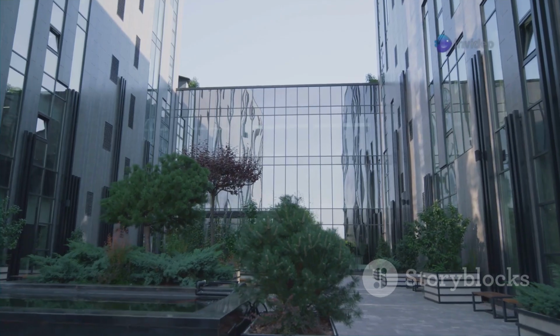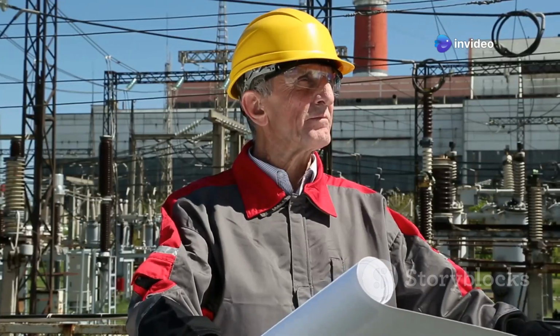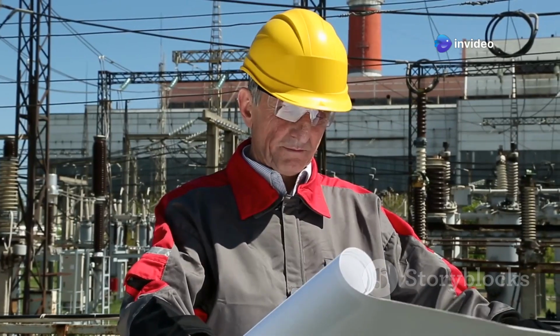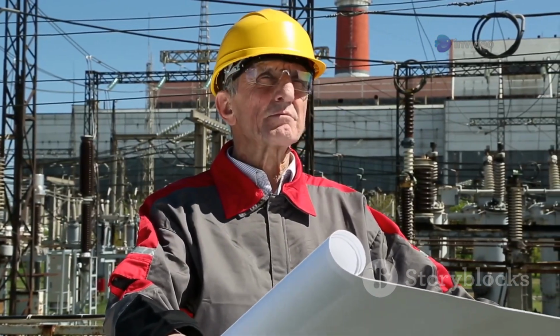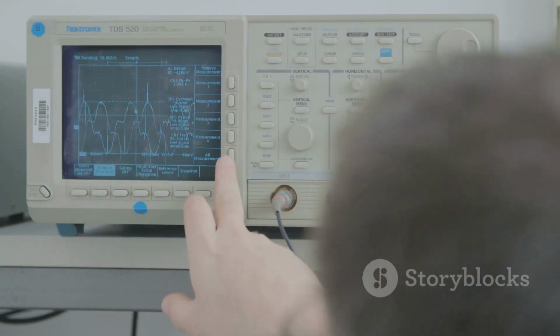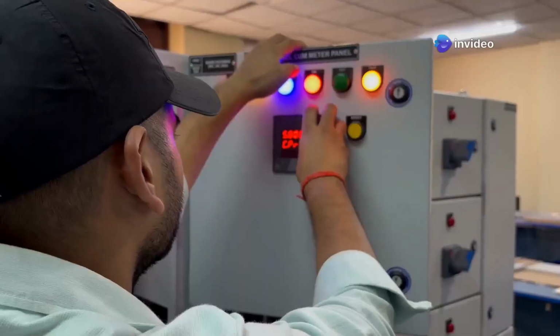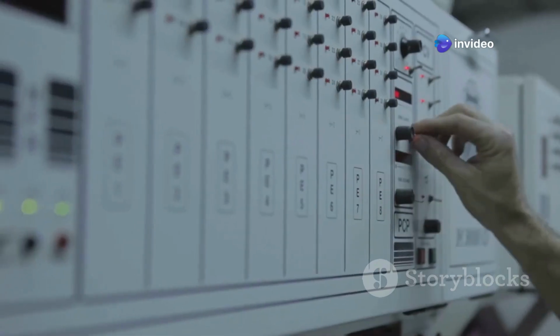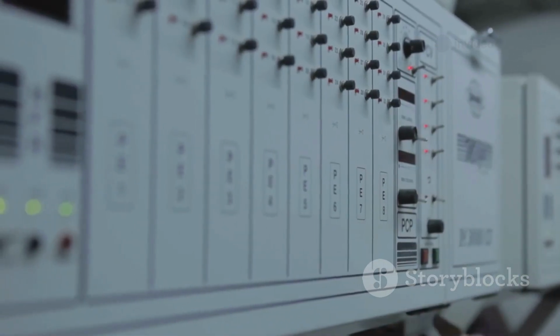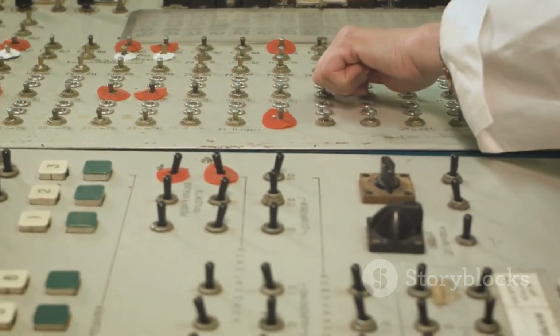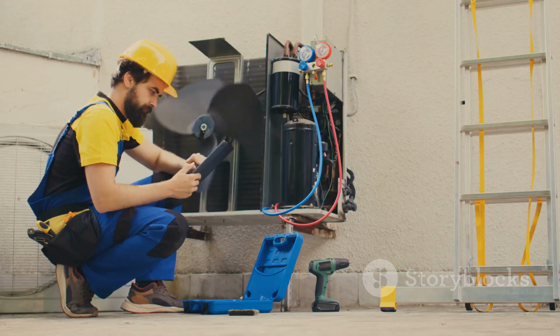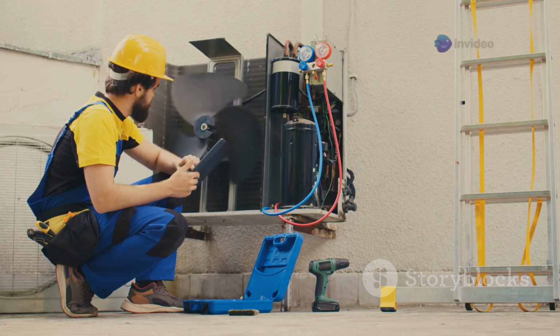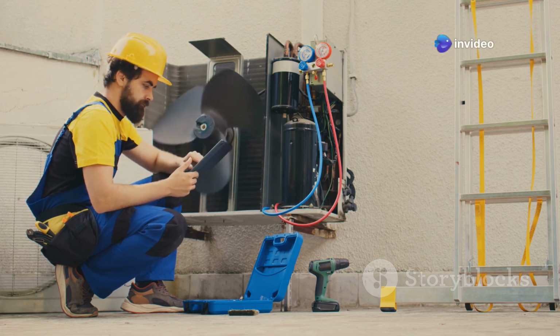Welcome to the world of building automation. In this chapter, we will delve deeper into the types of signals used in building automation. There are two main types, digital and analog signals. Digital signals are binary, meaning they have only two states, on or off. These are often used for simple on-off control tasks. On the other hand, analog signals can vary continuously and are used for more complex control tasks. Let's explore some common types of analog signals used in building automation.